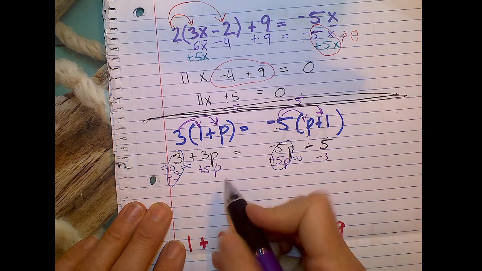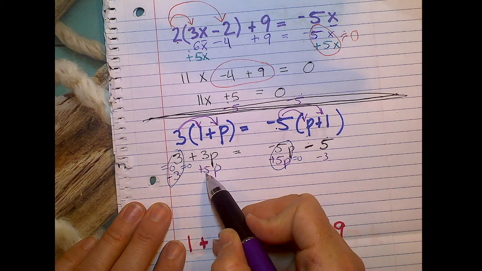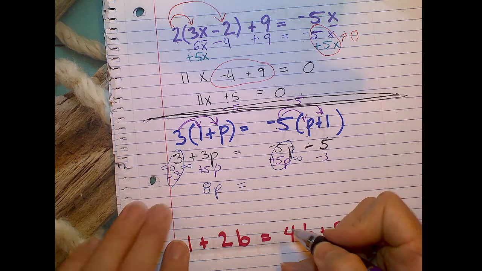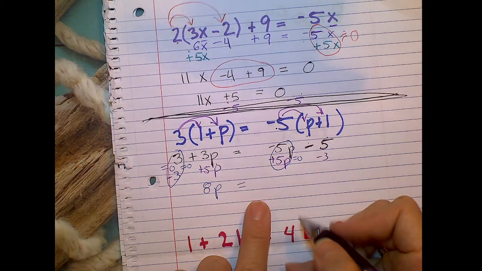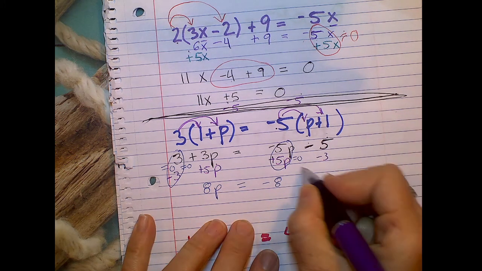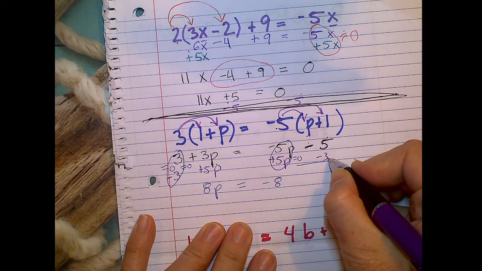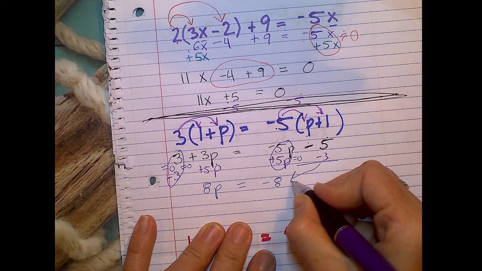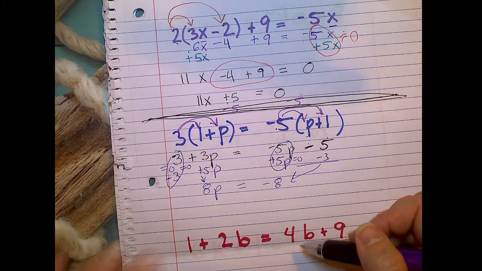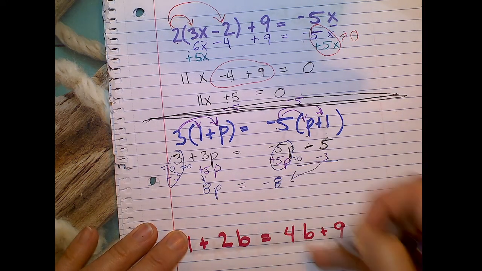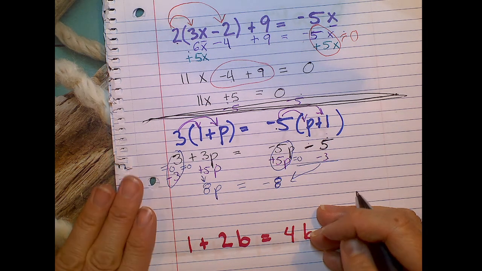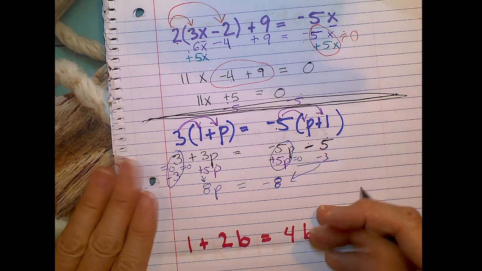What I'm left with is 3p plus 5p equals 8p on the left side of the equation, and negative 8 on the right side of the equation. Because here, negative 5 minus 3, that's negative 8. 3p plus 5p is 8p. Okay, great. I did the second step. Now the last step is to isolate the variable. That means get it all by itself so you can just read what it equals.